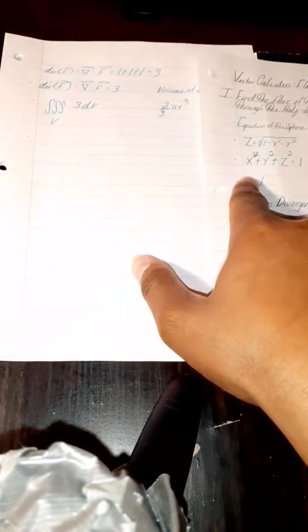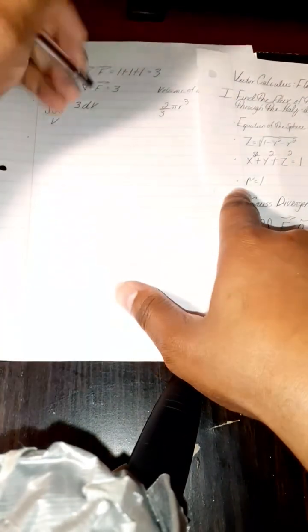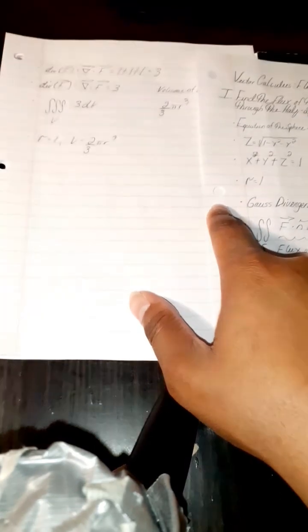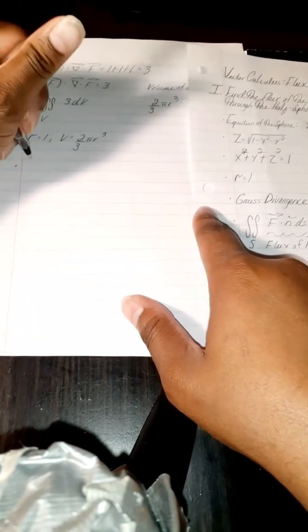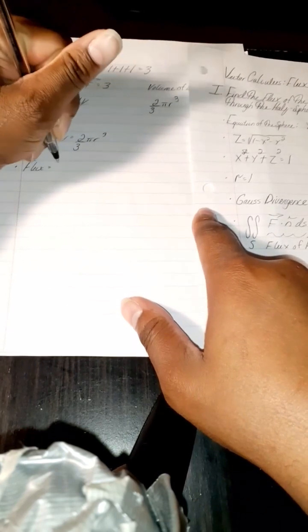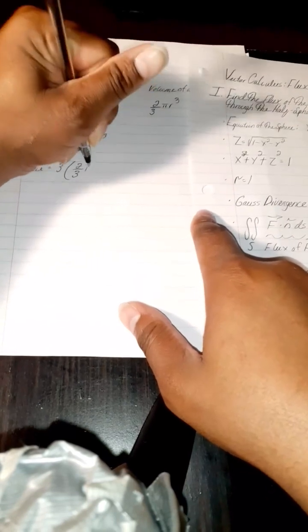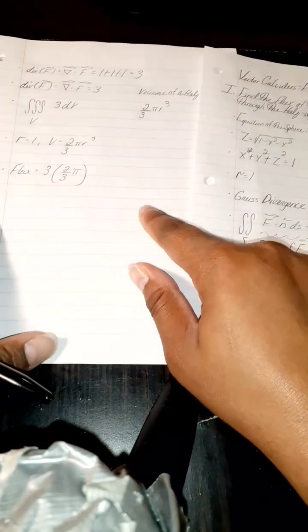Again, remember when we got the equation that we were given at the beginning, z equal to the square root of 1 minus x squared minus y squared, in the correct form for the equation of the sphere, we got a radius of 1. And we also know that the volume for the half sphere is 2 over 3 pi r cubed. So to get our flux, we would essentially just end up having 3 times 2 over 3 pi, because 1 cubed is 1, so that takes care of the r cubed. If we simplify this, the 3's will cancel out, leaving us with just 2 pi. And that's going to be our flux.